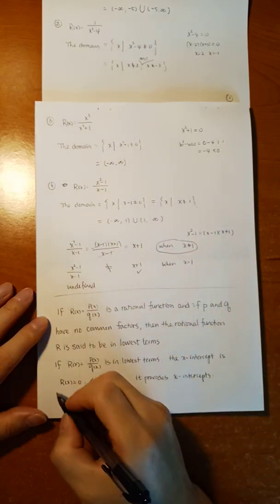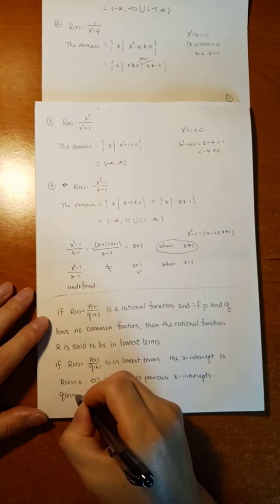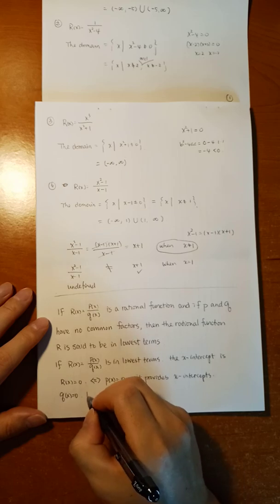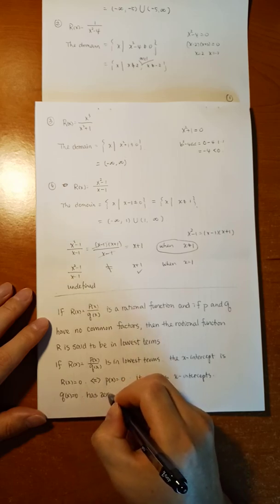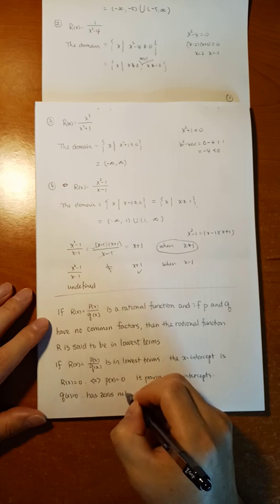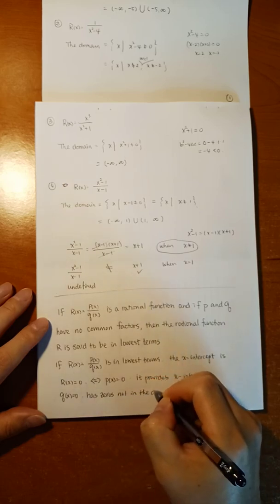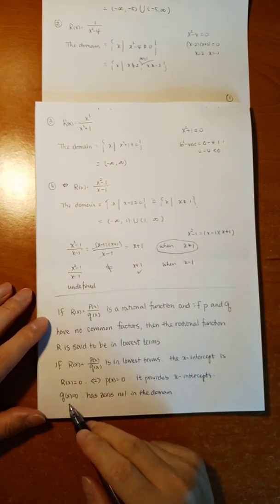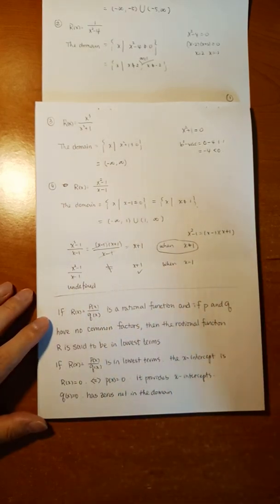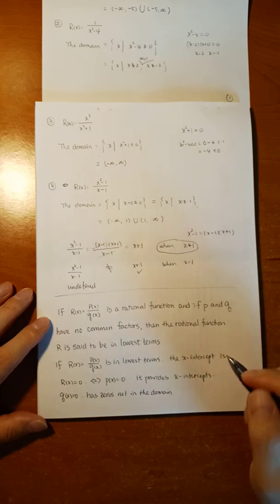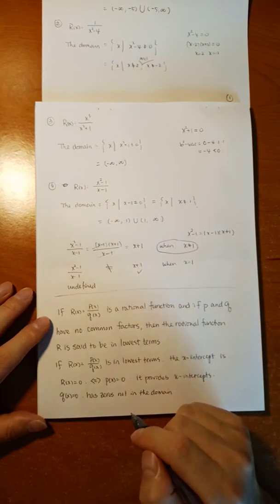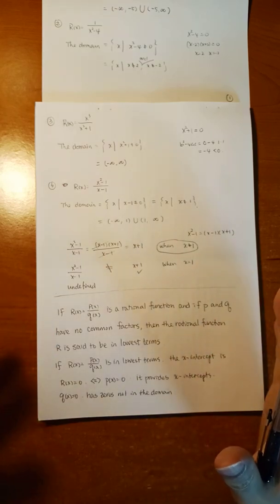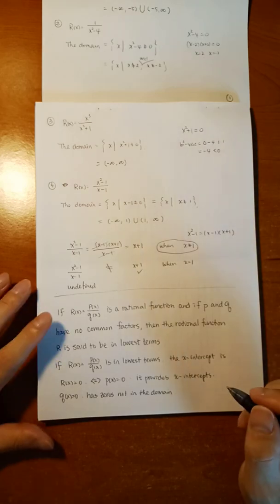And Q of x equal to 0, the solutions are zeros not in the domain. We are not going to accept those numbers. They will also give us some geometric object in the next topic.